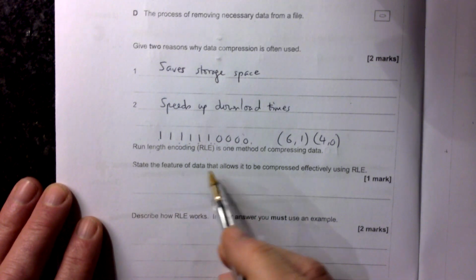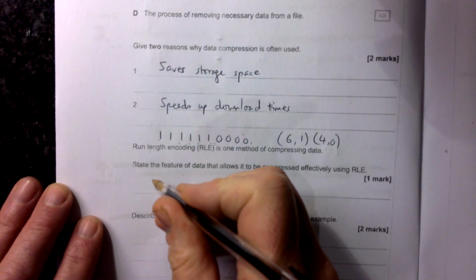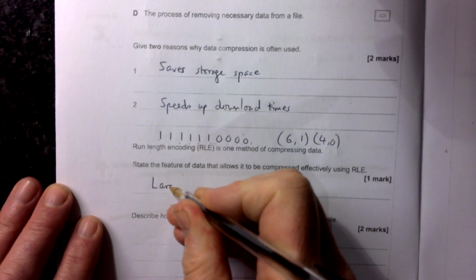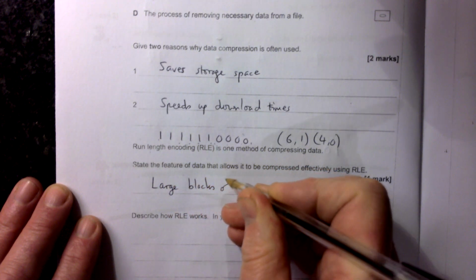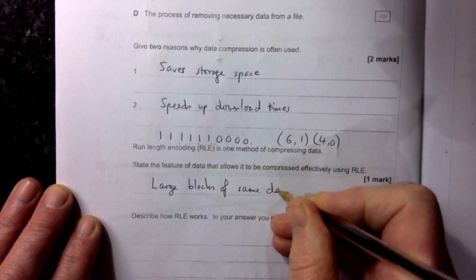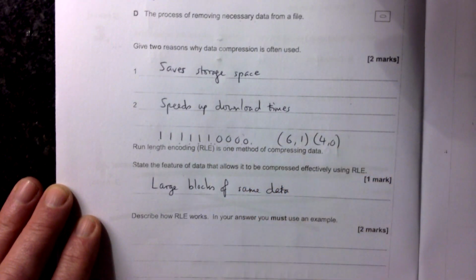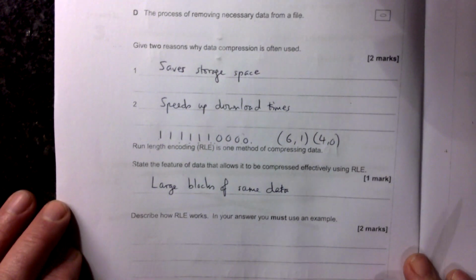State the feature of data that allows it to be compressed effectively. Well, that's when you've got large blocks of the same data. So when you've got large blocks of similar data or the same data, like a large block of ones or a large block of zeros, then it makes much more sense to use RLE.